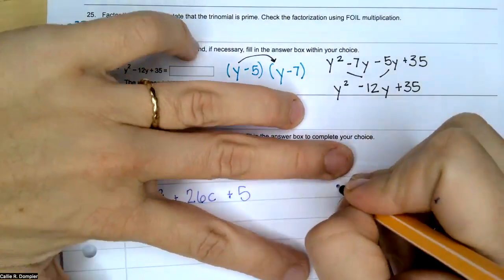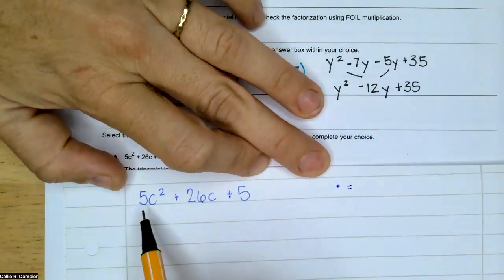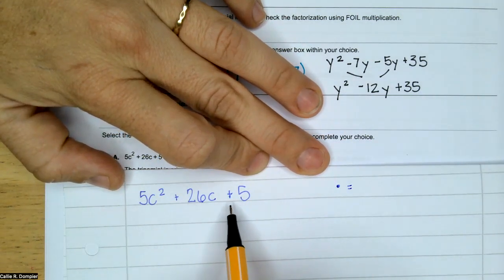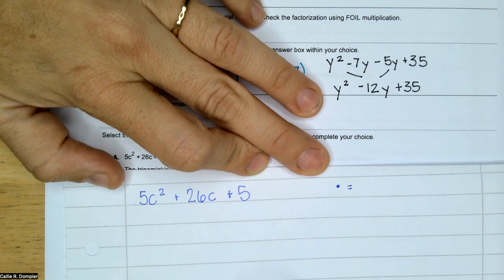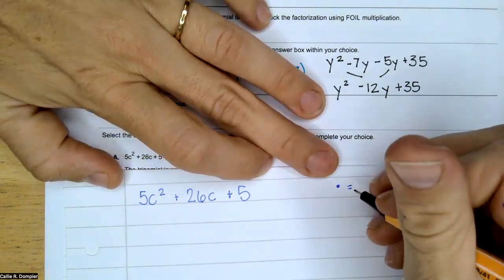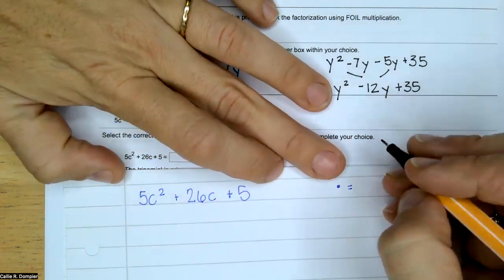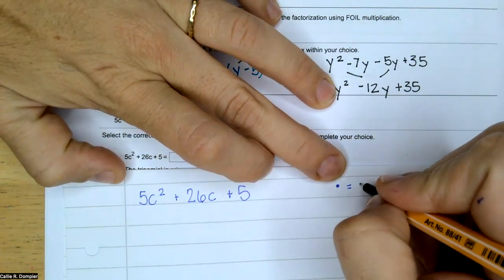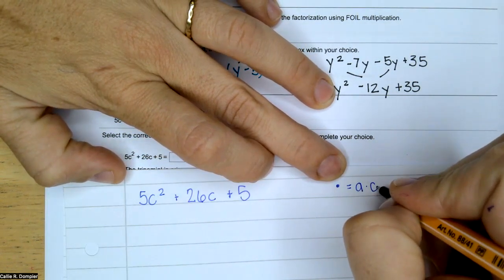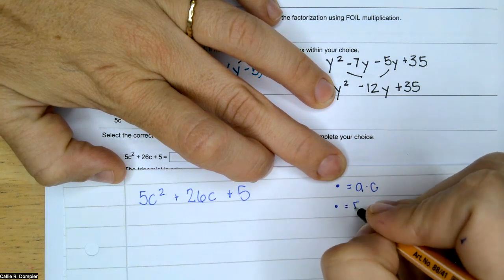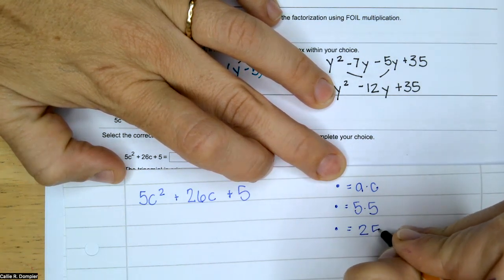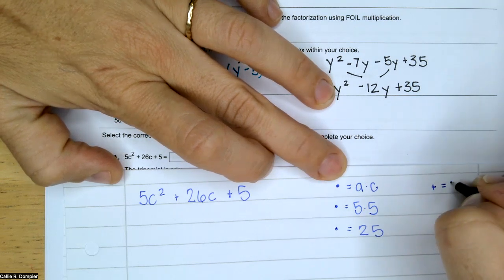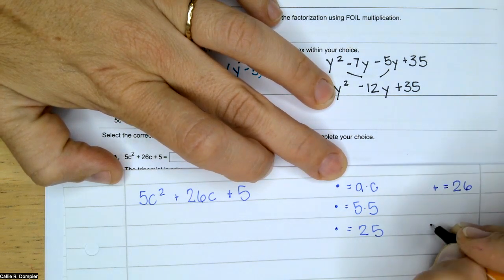So we want two terms that multiply to equal, well, first of all, make sure you can't factor anything out, but that's a 5, a 26, and a 5. If this was a 25, we just factor out the 5. It'd be a little bit faster, right? But we can't. So it needs to multiply to equal a times c, which is 5 times 5, they're both positive, which is 25, right? And it needs to add to equal a positive 26.